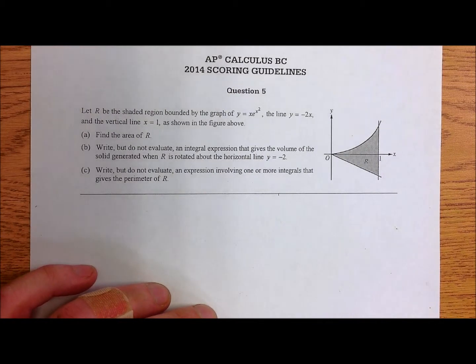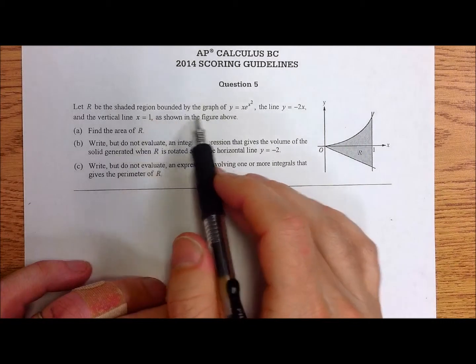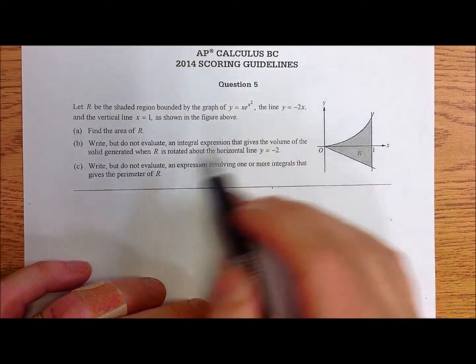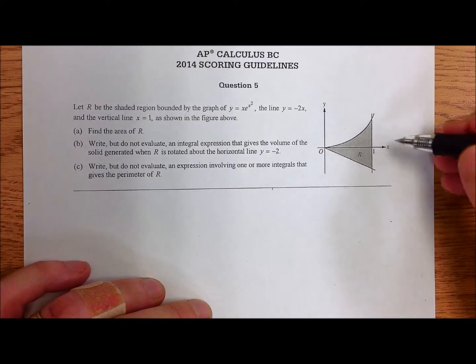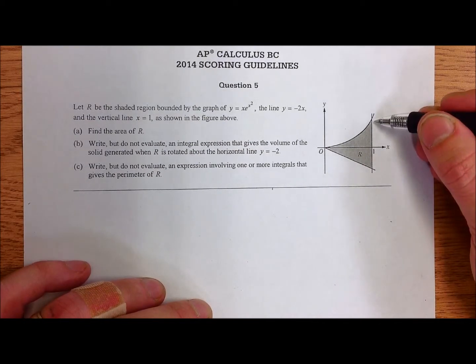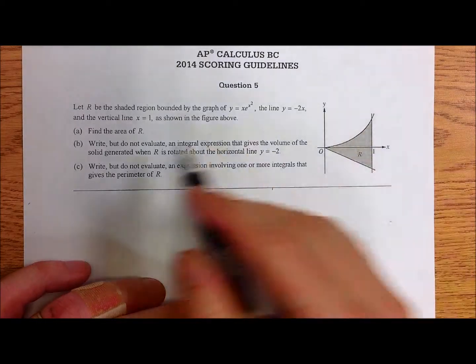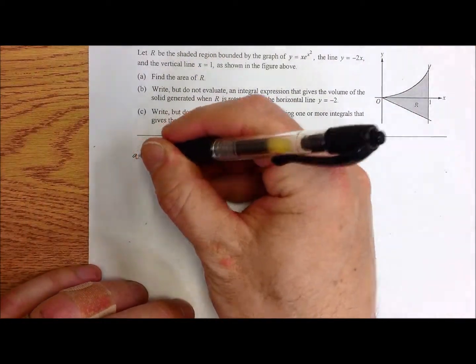Okay, 2014 problem 5 for BC only. Let R be the shaded region bounded by this graph, that line, and the vertical line x equals 1. No problems with the limits of integration or anything like that for anything you're going to do. It'll just go from 0 to 1. Find the area of R.